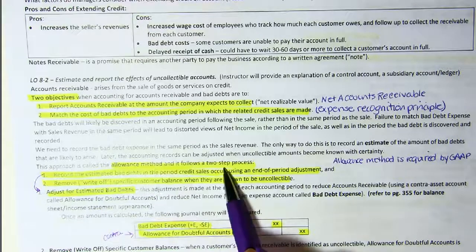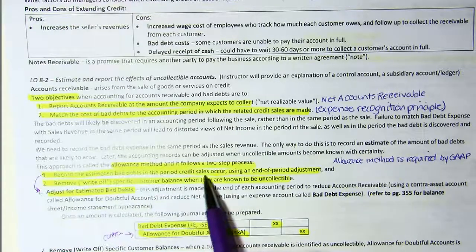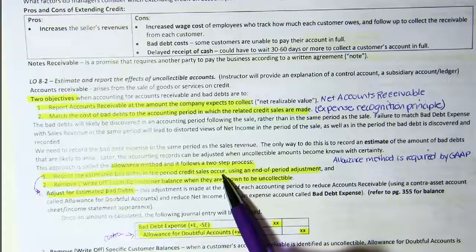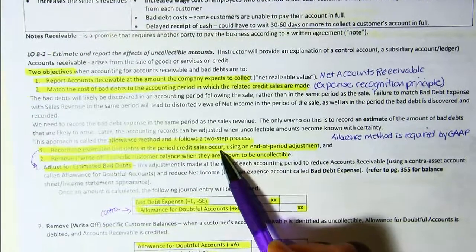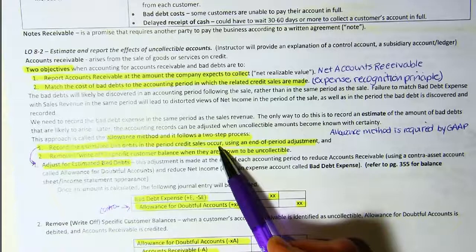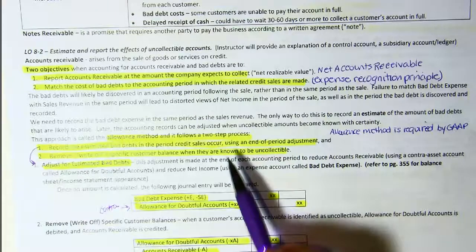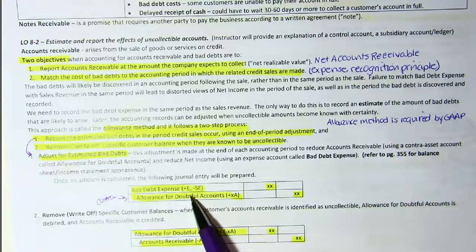There's two steps to this: to record the estimated bad debts in the period the credit sales occur. And the reason why we have to estimate is we don't know which accounts receivable account is not going to be paid. We don't know what customer is going to fail to pay us. And we also don't know how much we will not get paid. So we have to estimate that. That's this entry here. It's an adjusting entry that we do before we do our financial statements.